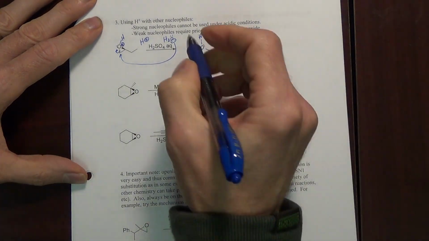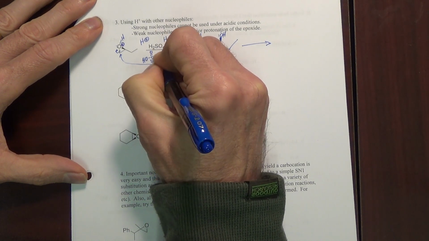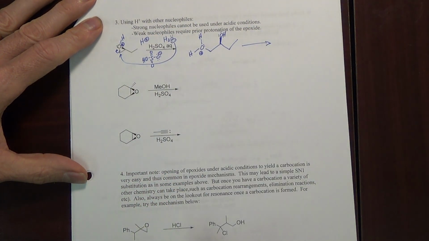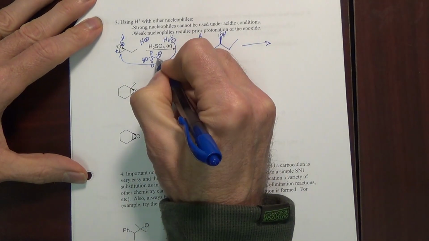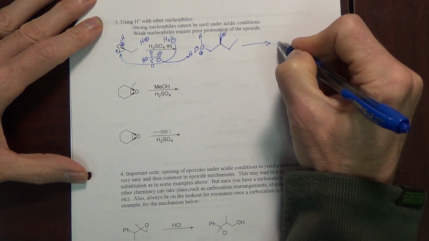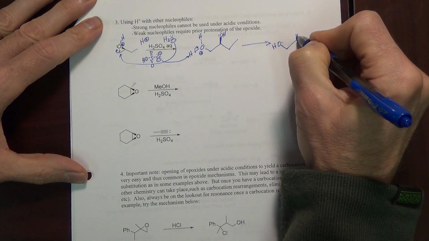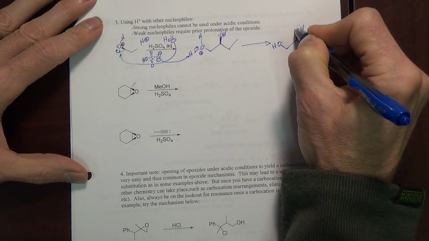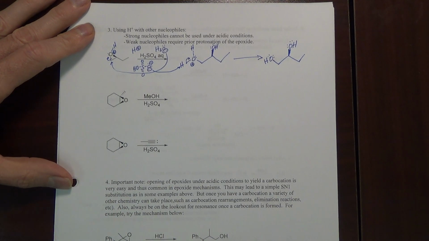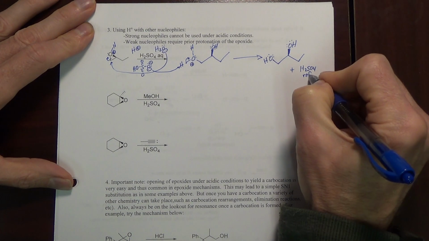We need another step. We have HSO4 minus. That's what ionized to give us the H+. We could use this as the base to take the H. These electrons stay behind, and we would get that product there plus H2SO4 reformed.